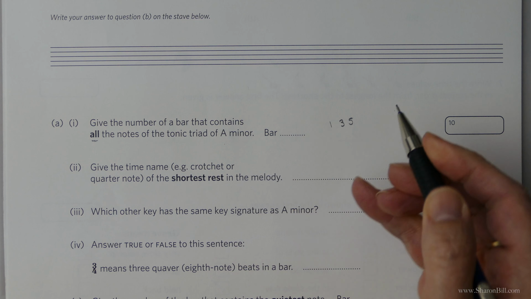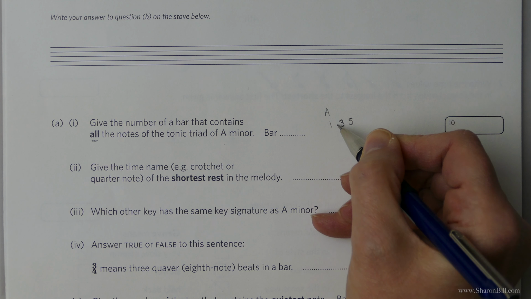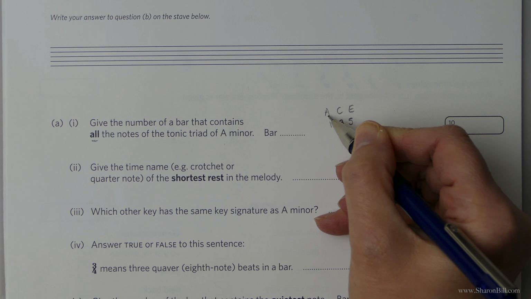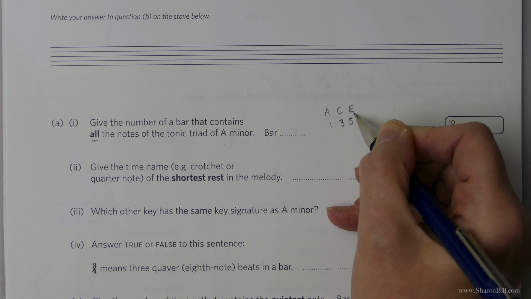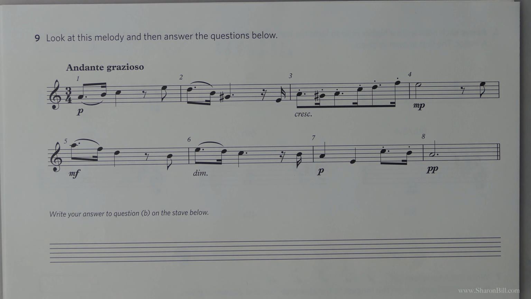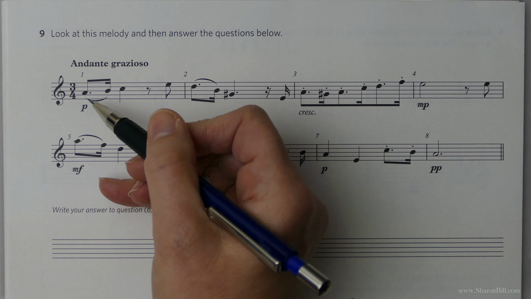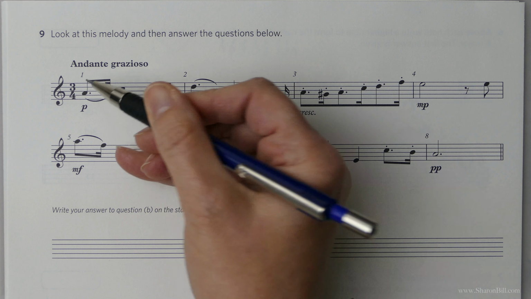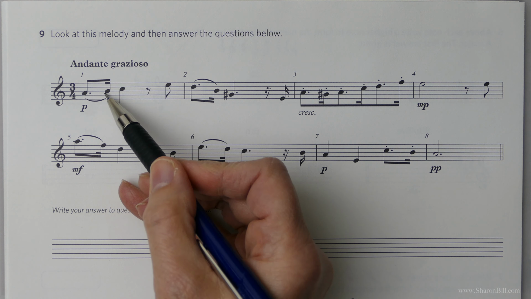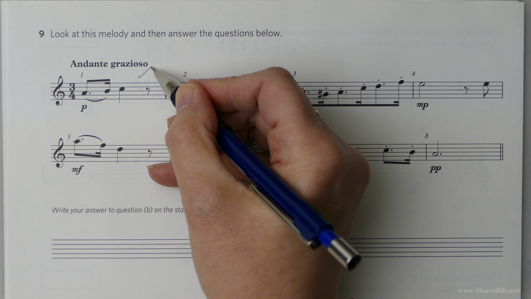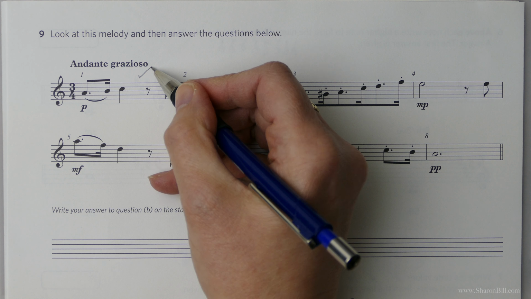If we're in A minor, A is the first, B, C, D, E. So we're looking for A, C, and E. Let's scan through that. We are in the treble clef. So A, here we are. The space is spelled FACE, F-A-C-E. So there we have an A, B, a C, D, E. So actually straight away bar 1 we've got it. Bar 1 will answer that.